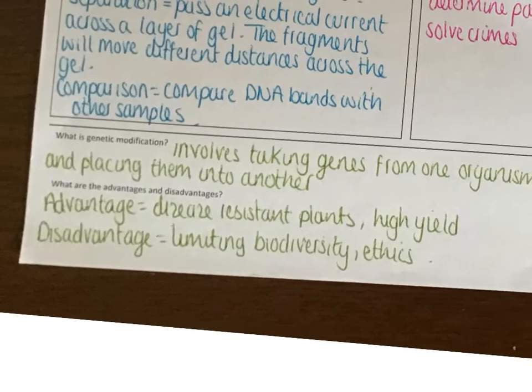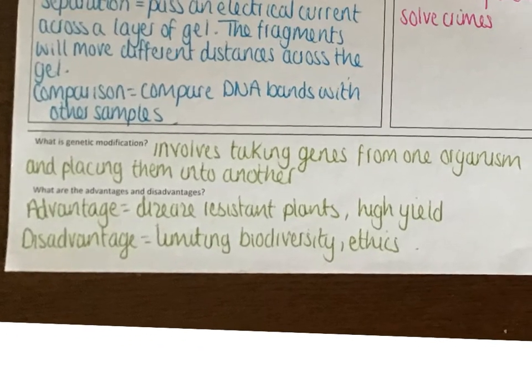Okay, then we have what is genetic modification. That involves taking genes from one organism and placing them into another. So we take a gene out that we want. We've tried this on insulin. So we take the gene out that produces insulin and we put it into, say, a diabetic, and we replace their faulty gene with the new correct gene to hopefully try and cure their diabetes.